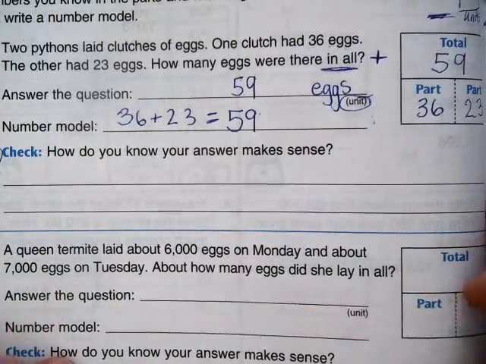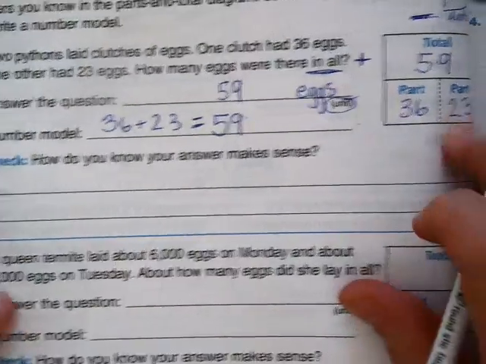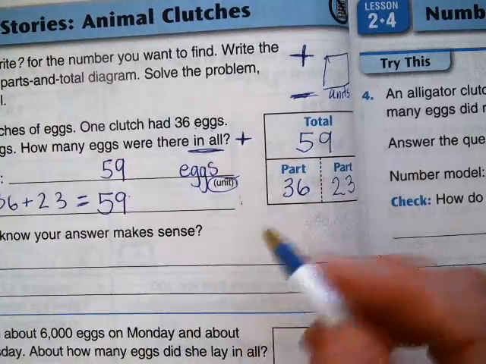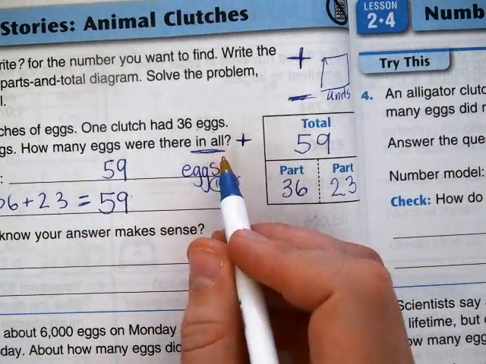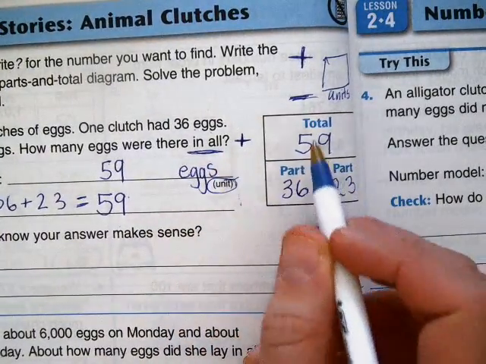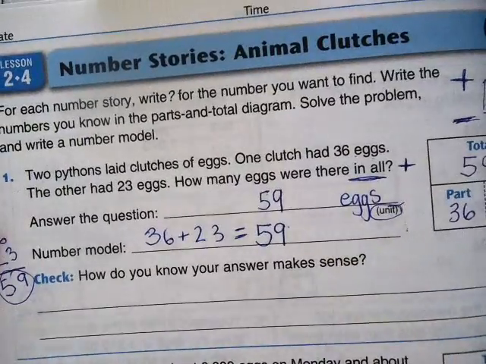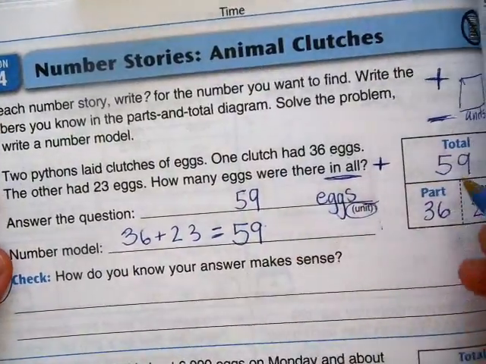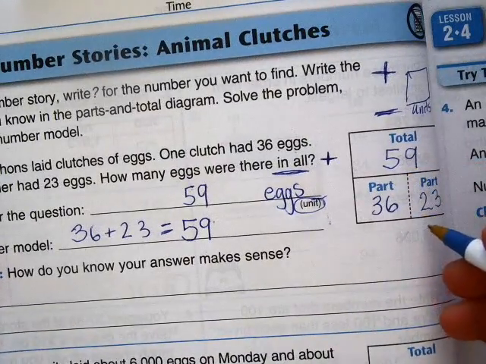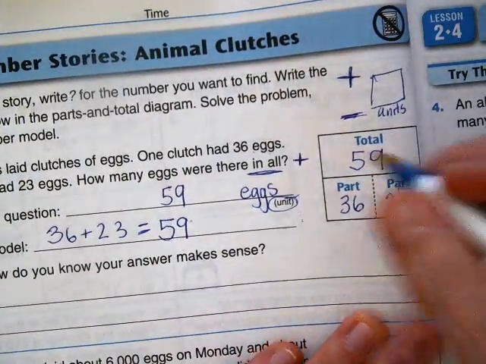Well, there's a lot of different ways I could check. One way that I like to check is, since this was addition, I added this plus this to get this. I might try subtracting to check. So one way I might check is taking 59 and subtracting 23.